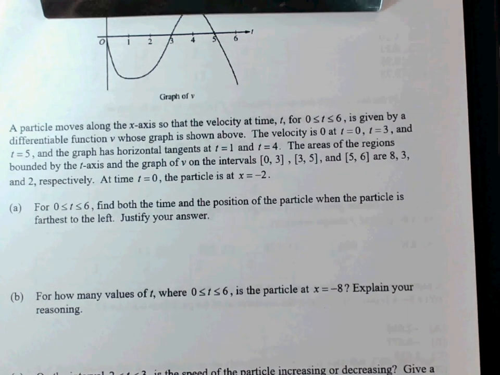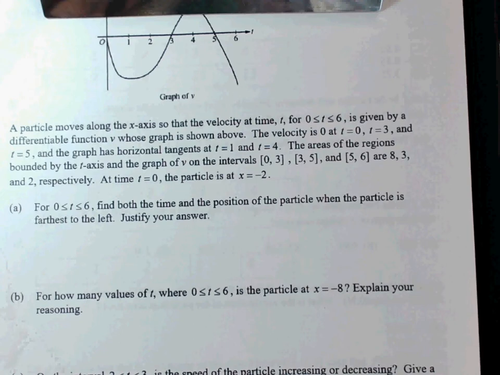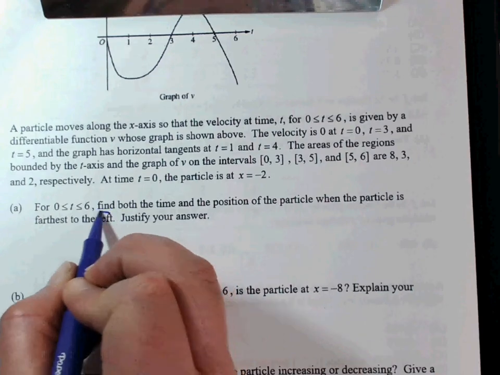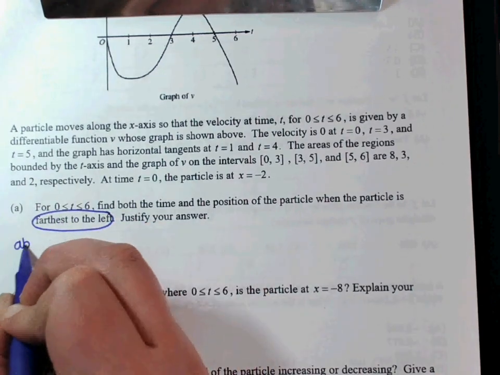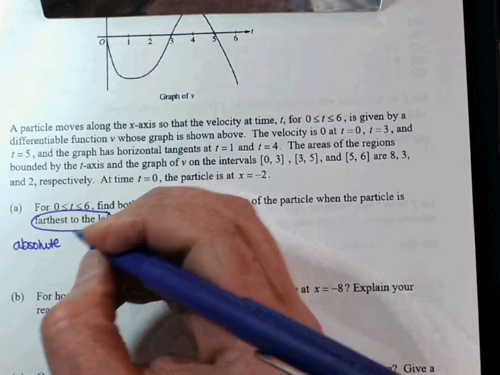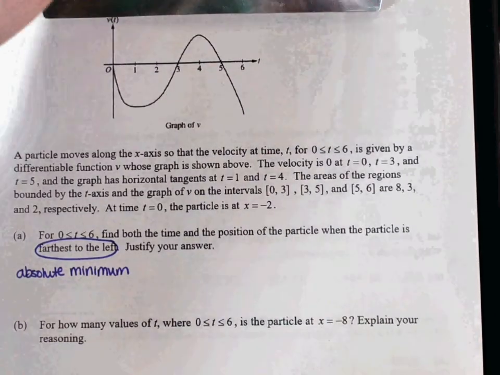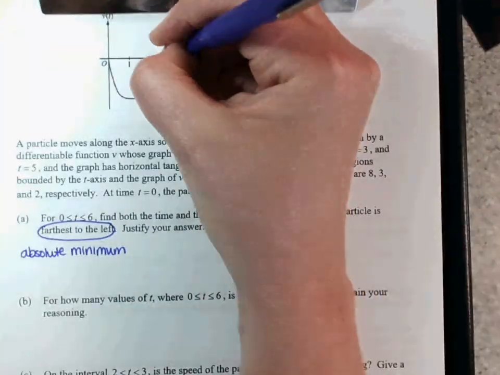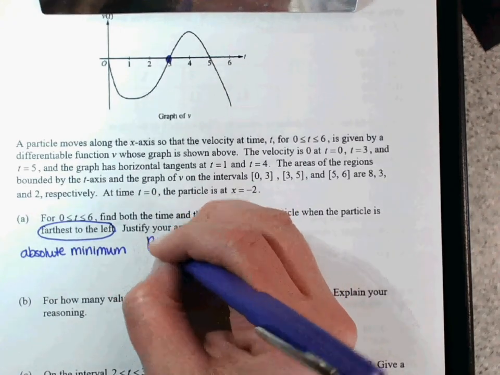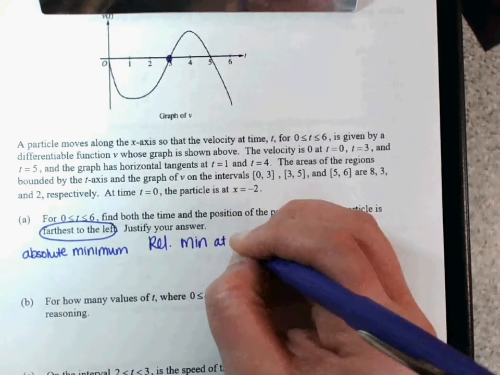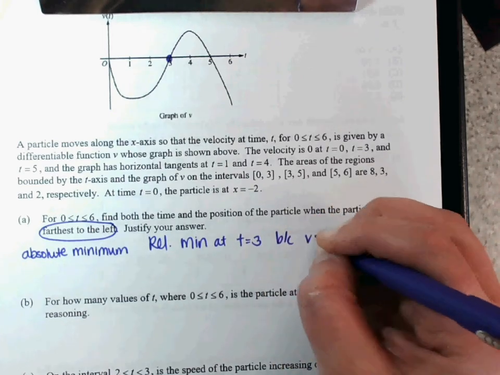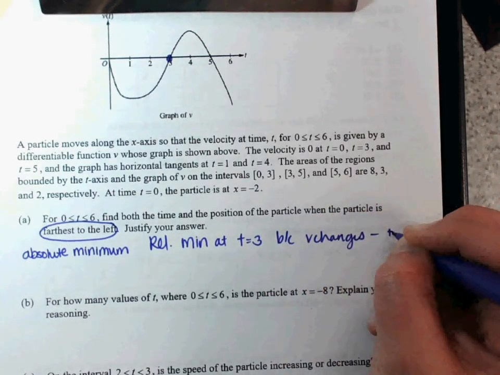Okay, so the question says find the time and the position when it's farthest to the left. Did it say relative? If it doesn't say relative, that automatically counts as an absolute. Now, if I want to be farthest to the left, are they asking for an absolute min or an absolute max? Minimum. Okay, so look at your graph. Where do I have a relative minimum? Okay, at 3. I have a relative min at t equals 3 because v changes from negative to positive.